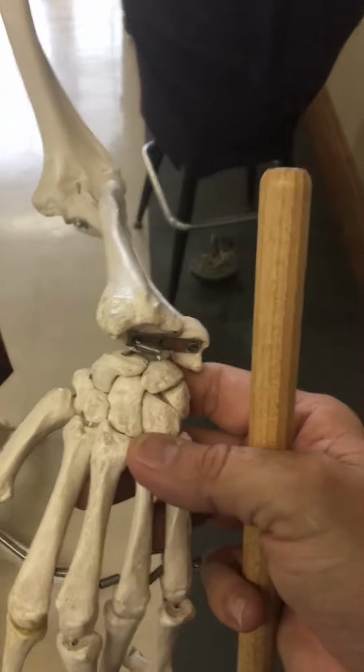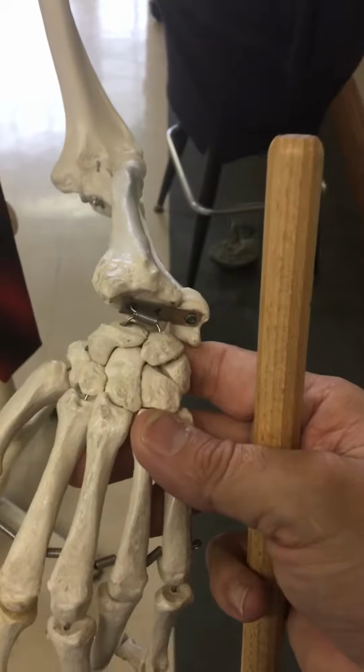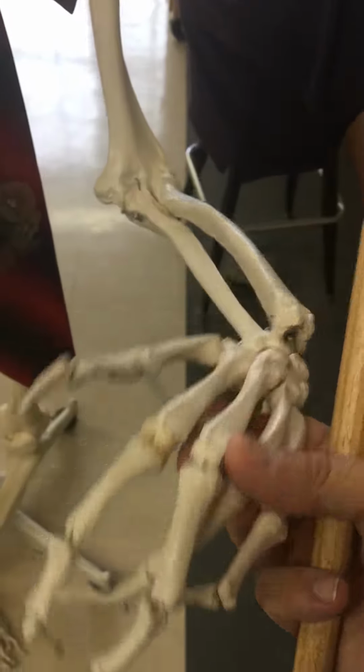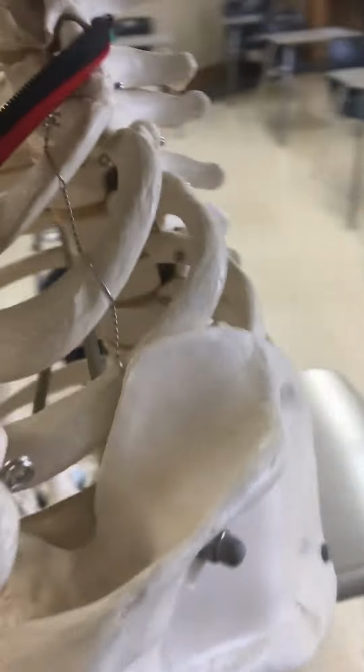These are called your carpals. So people who type a lot, you've heard of carpal tunnel syndrome, perhaps. Finally, you get to the fingers. The fingers are called phalanges. Okay, we're moving along. Let's go to the back over here.